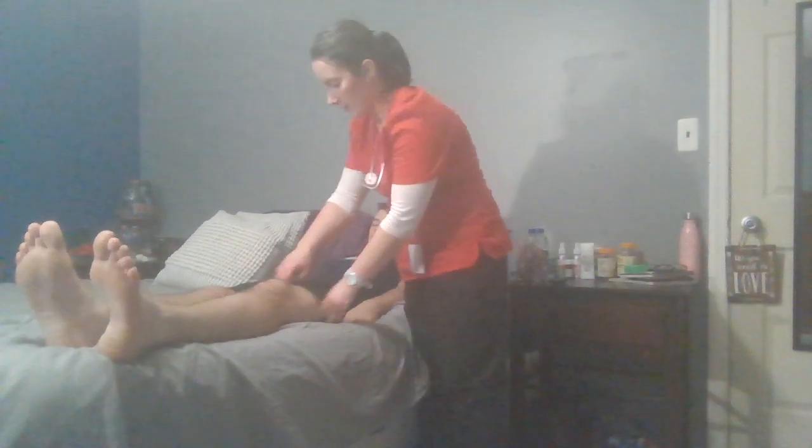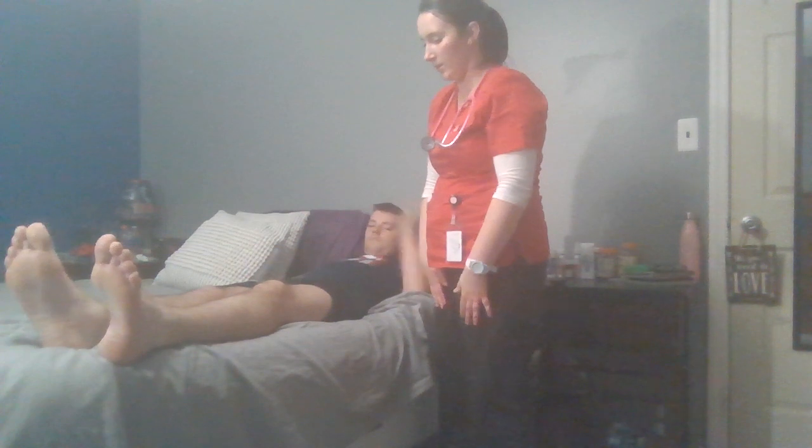To assess the lower extremities. The hair on the legs is evenly distributed. The color is appropriate for ethnicity and matches the rest of the body. Again, no lesions that I can see. The temperature is warm and the skin is dry.